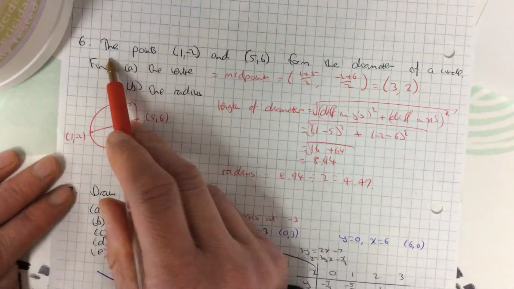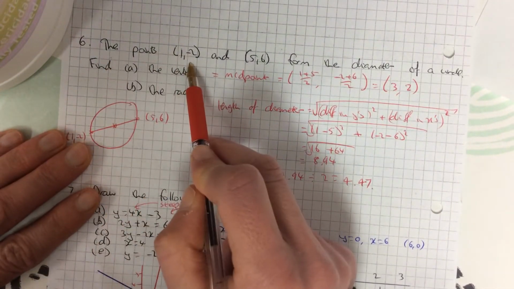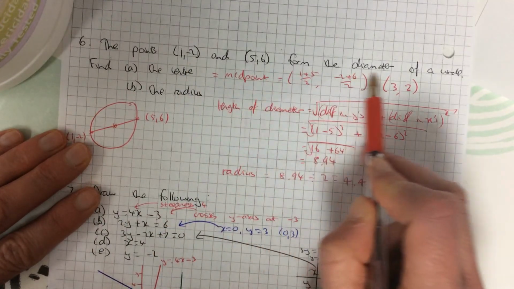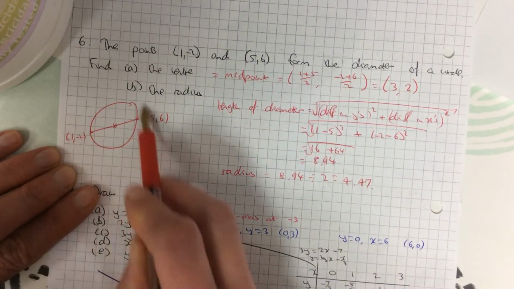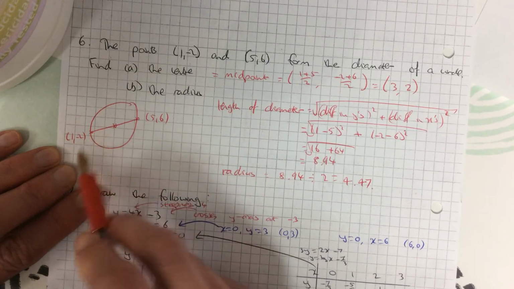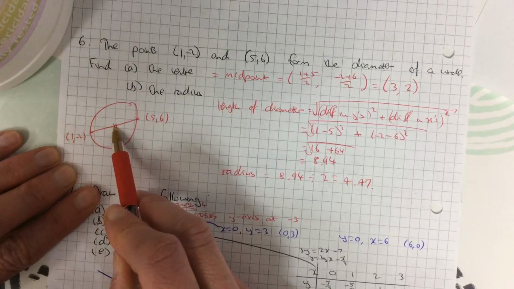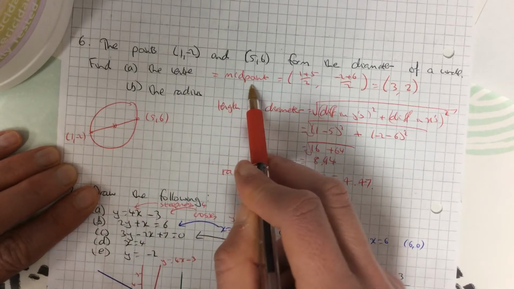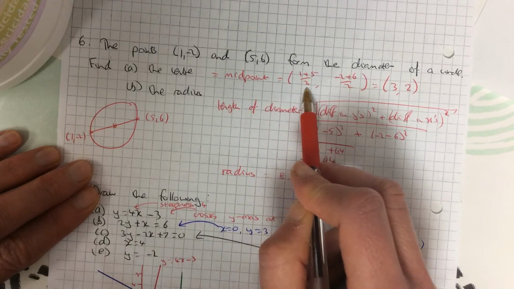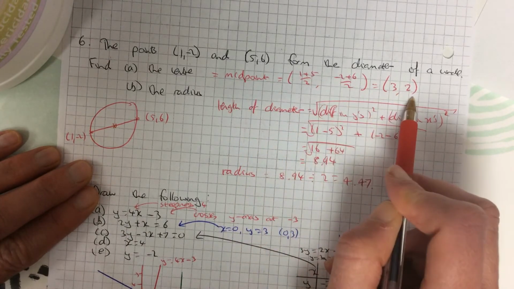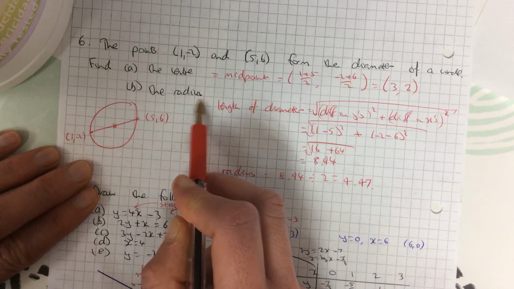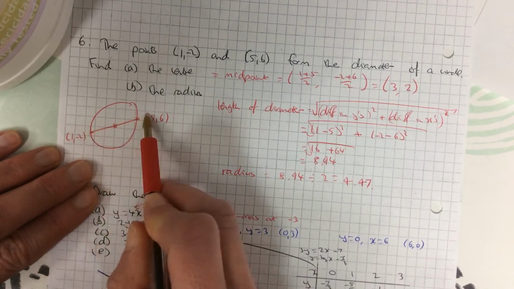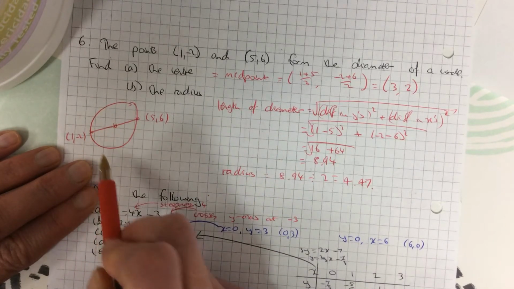Number 6, quite a tricky one here. The points 1, minus 2 and 5, 6 form the diameter of a circle. So I drew it out and just put the points on. Find the centre. The centre is going to be the middle of the diameter. So it's the midpoint. So add the x's, divide by 2, add the y's, divide by 2. You want the radius. Now if you work out the length of the diameter and then divide it by 2, that will get you the radius.